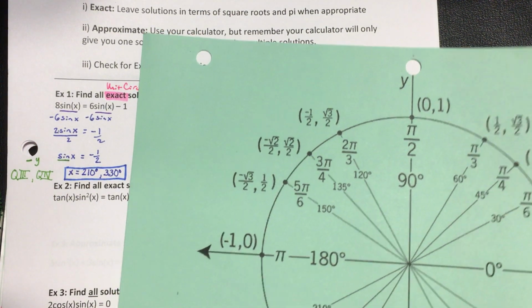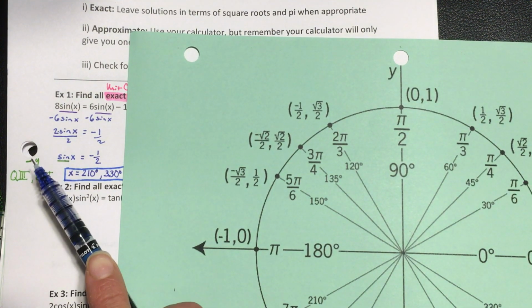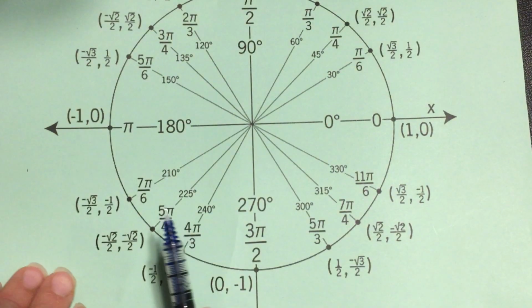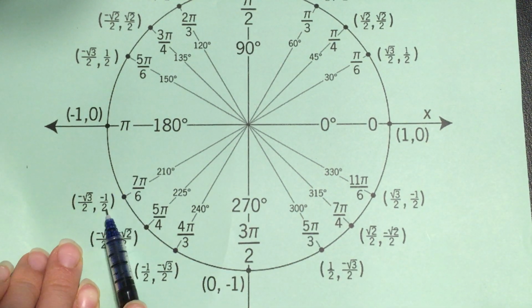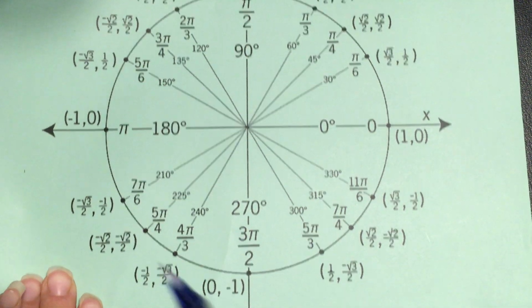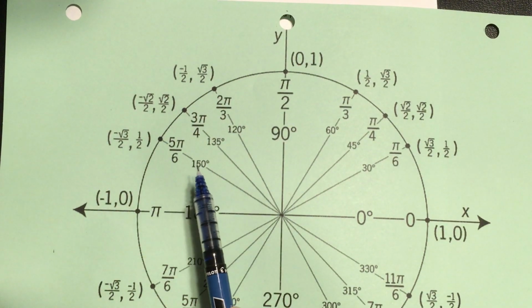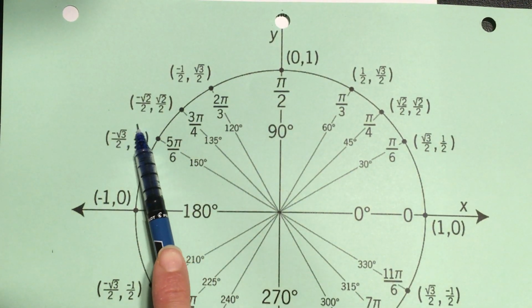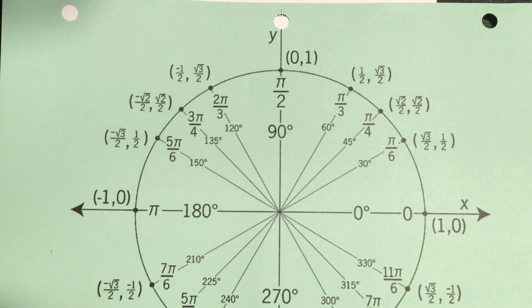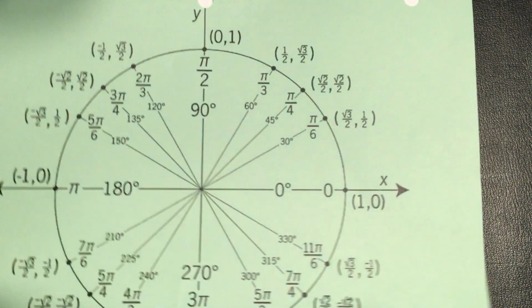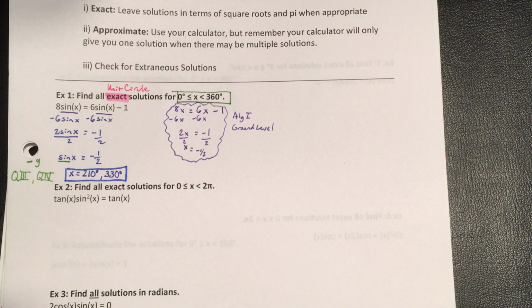So on this particular problem, we were looking for a negative y value, which can happen in quadrant 3 and quadrant 4. So that's why we used those two angles. So for example, 150 degrees would not be a solution because the sine value is positive 1/2 instead of negative 1/2. So keep your unit circle handy as we start working through the rest of these problems.